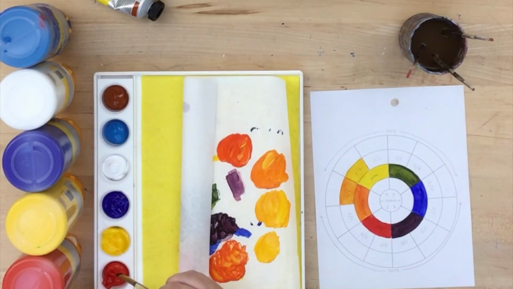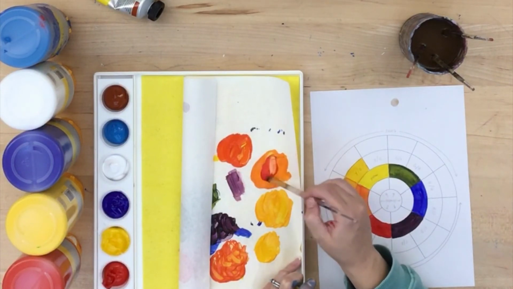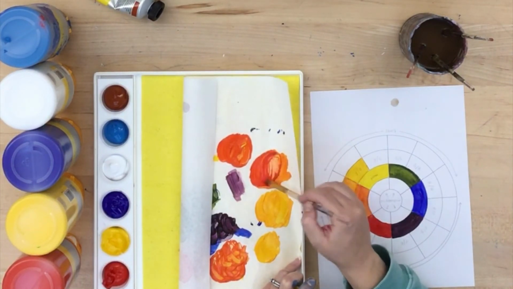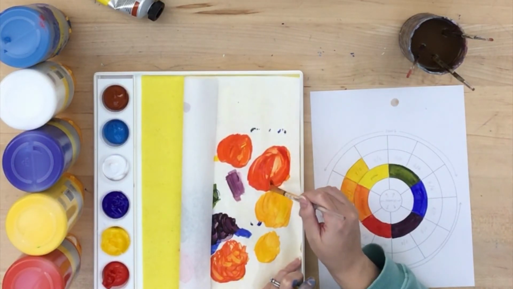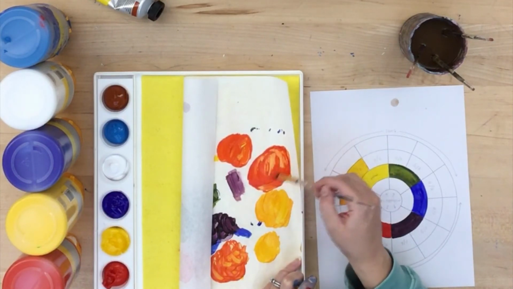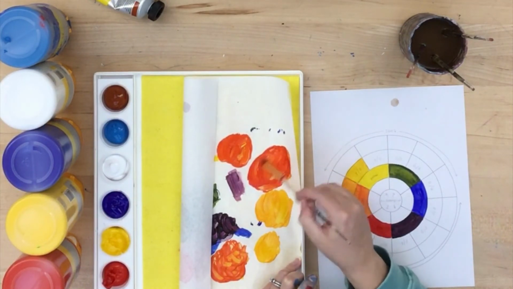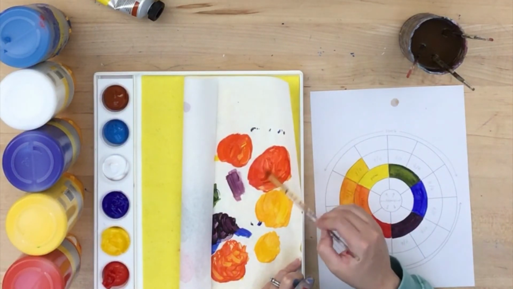Less is more. It's always better to not add enough and to have to do it again than to add too much and then you can't use it. Now, red orange and orange red are quite challenging to mix and make look different from each other. So I have to decide, is this red orange or orange red?